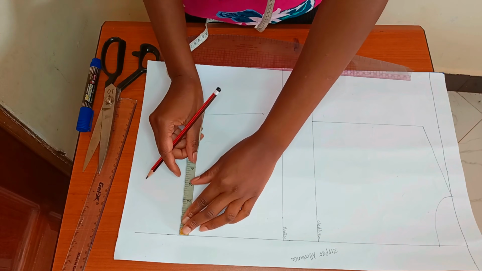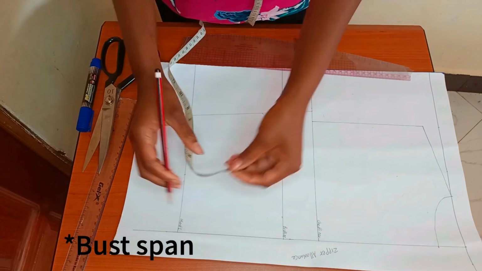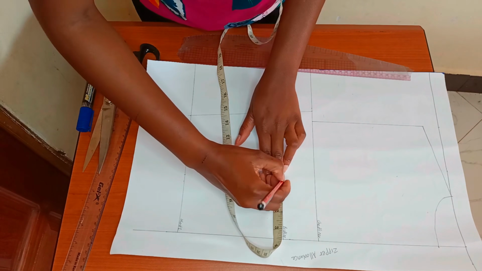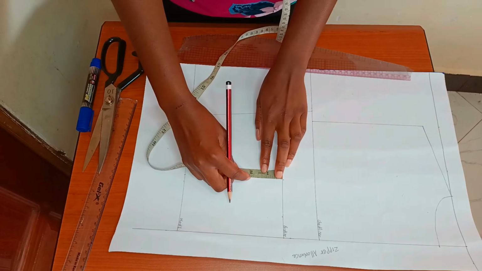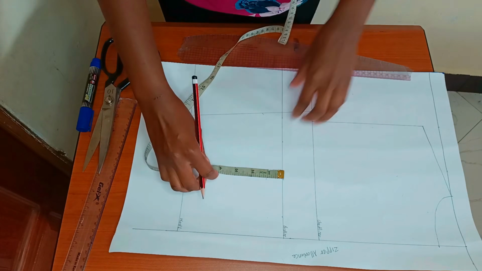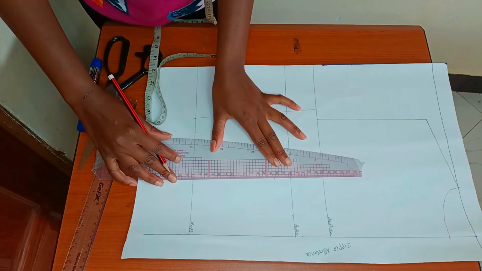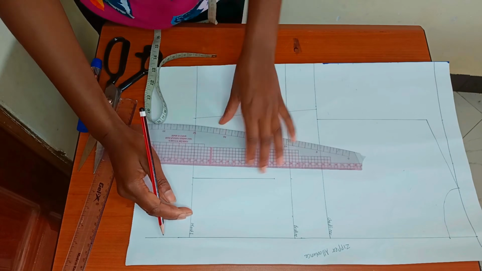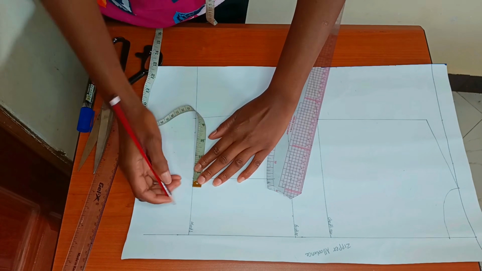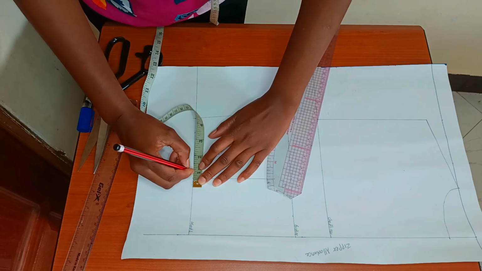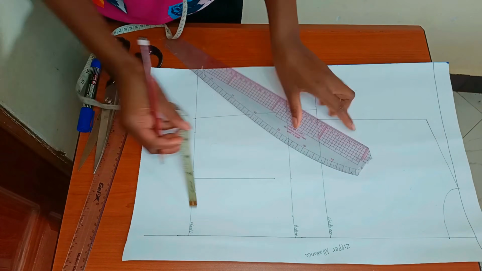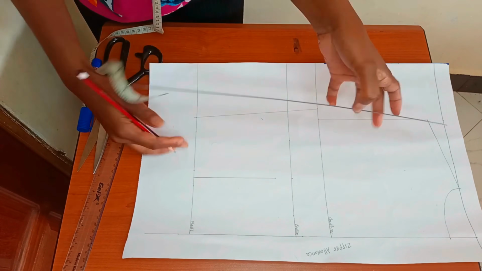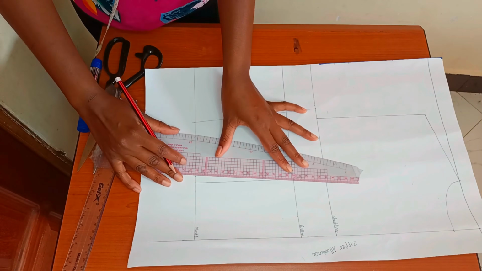As usual, we're going to take our bust point measurement divided by 2 and mark the points from the waistline. We're also going to repeat the same thing on our bust line. And from our bust line, we're also going to come down by 1 inch and mark the point, then connect the 2 points together. For our dart leg, we are going to repeat the same thing as we did in front. Come out by 1/2 inch from both sides and connect the 2 points together.